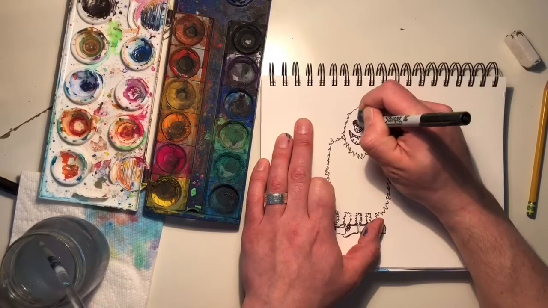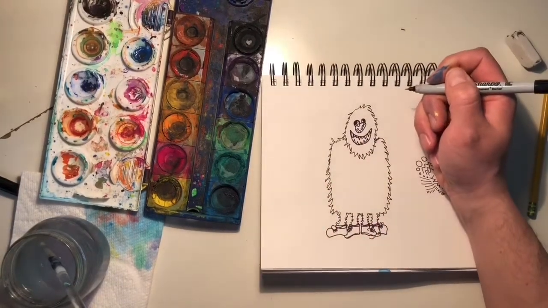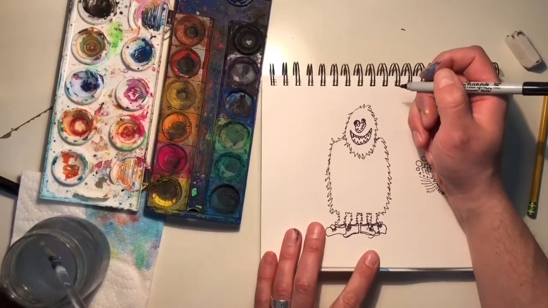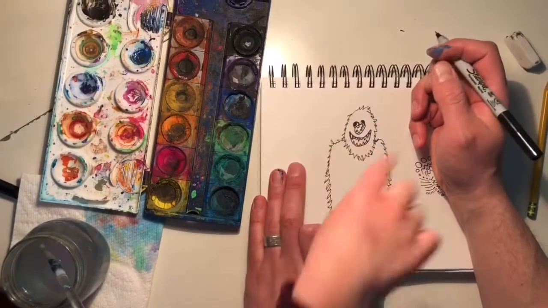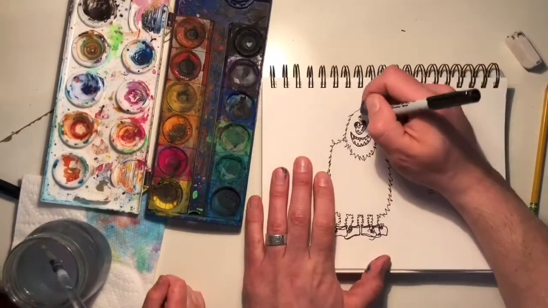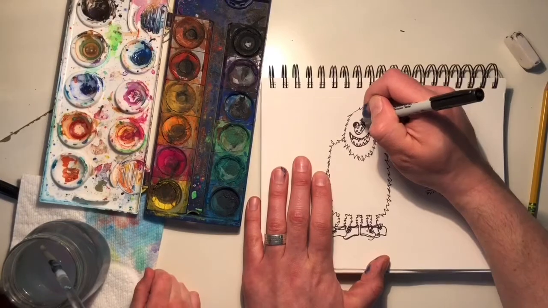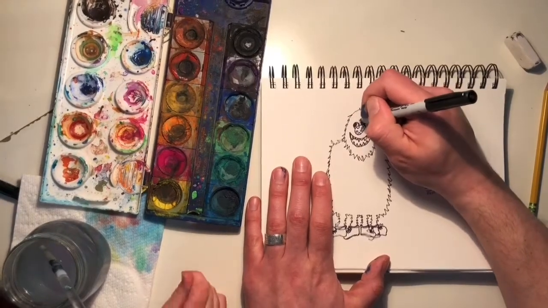How about we call the monster, his name can be Goofy. Oh, that's a good one. All right, Goofy. Then the monster, the frown face, Jack. So now we're gonna give him Jack. Okay. So now we're gonna give him some eyebrows.